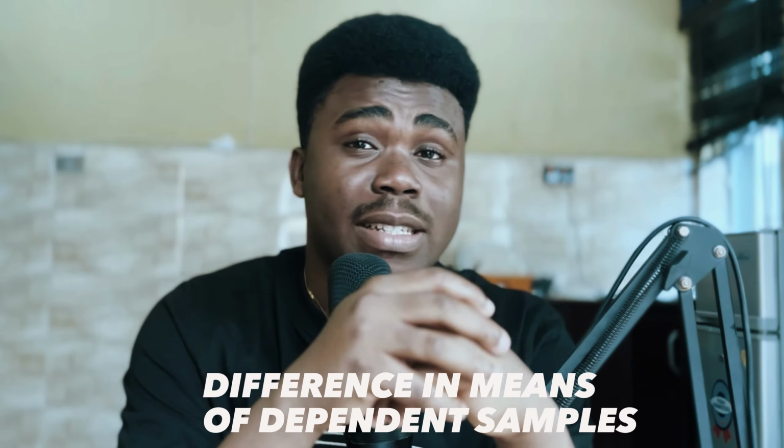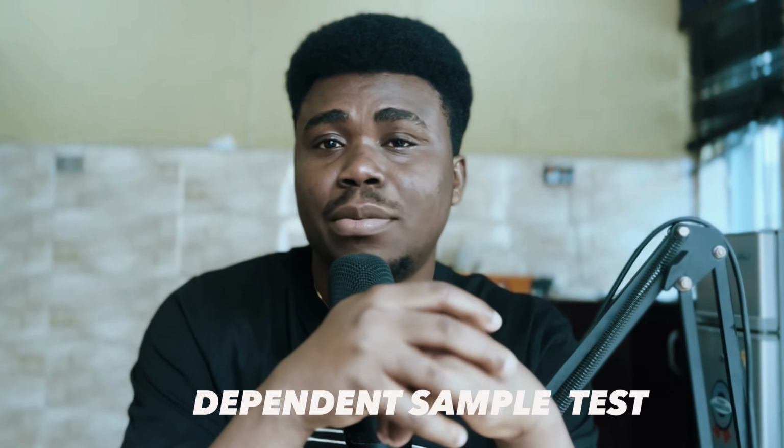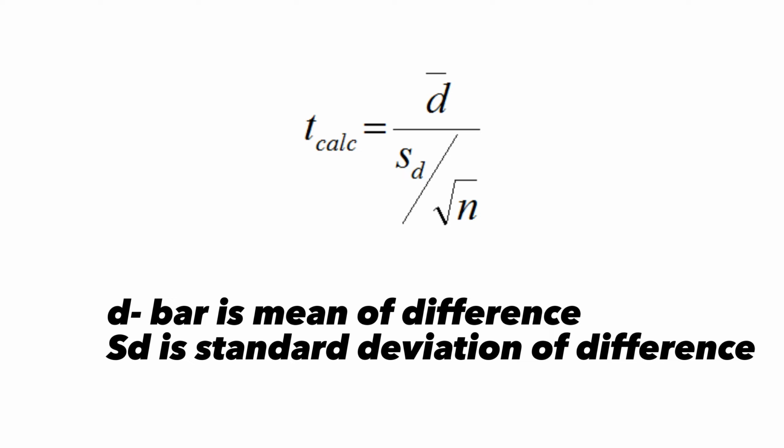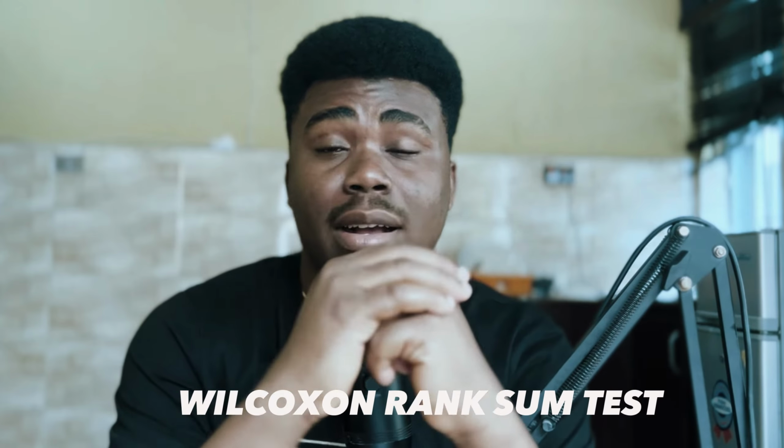Now, what about getting the difference between the means of dependent samples? This is what we call the dependent sample test, aka the paired sample t-test. Whenever we want to get the difference between the means of dependent samples, the test that we're going to be using is the paired sample t-test, also known as the dependent sample t-test. We use the word paired in this case because the two samples are extracted from the same population. So that means we are pairing each value in one sample with the values in the other sample. The non-parametric counterpart of this test is what we know as the Wilcoxon signed rank test.